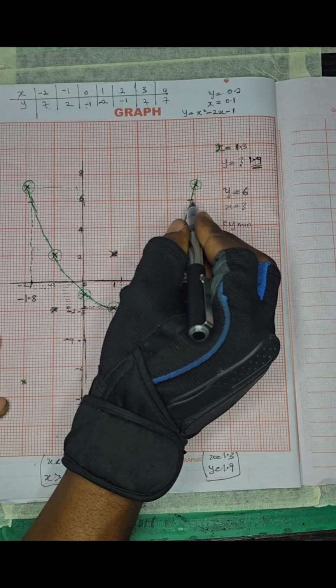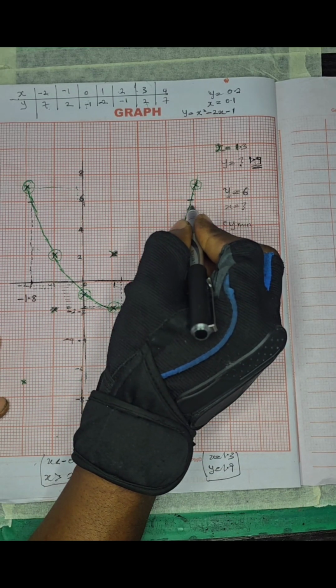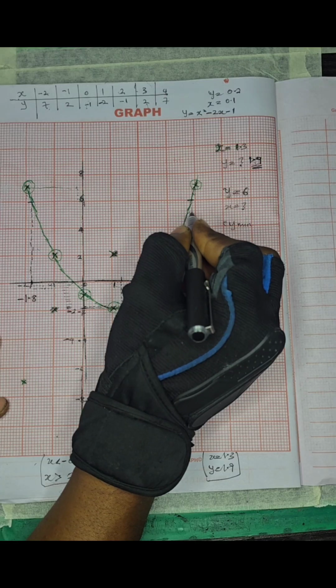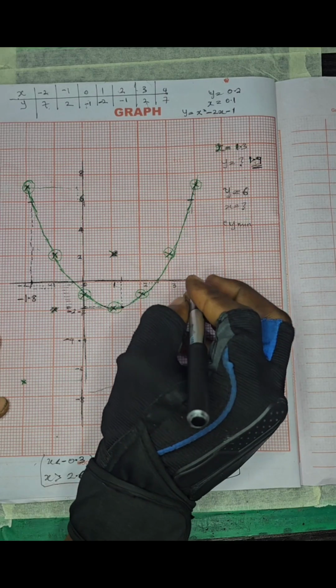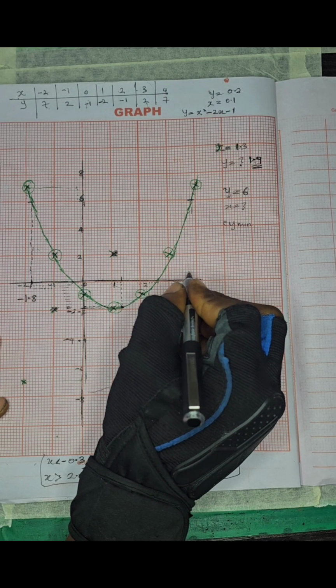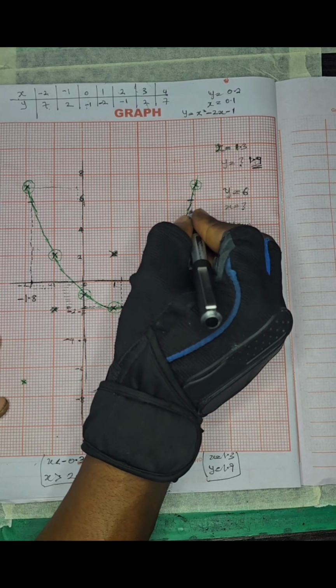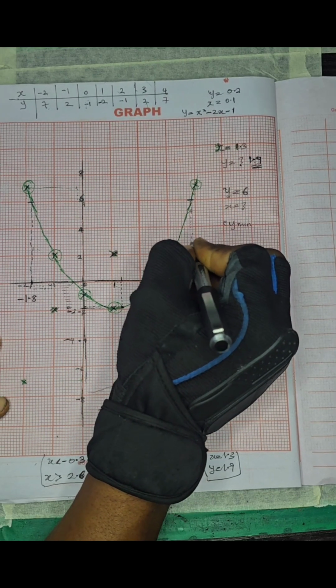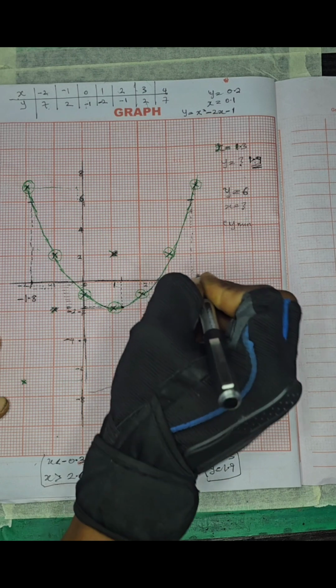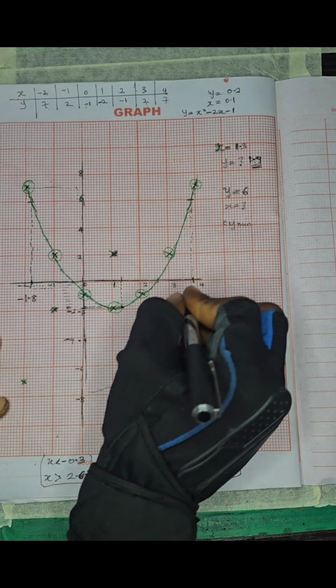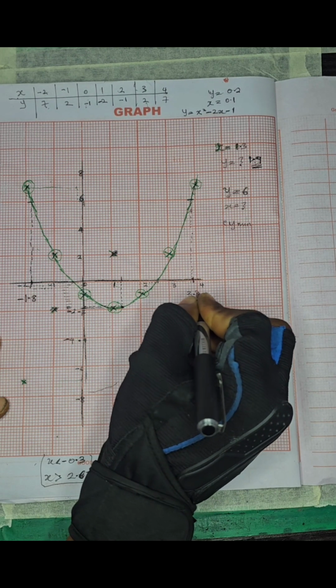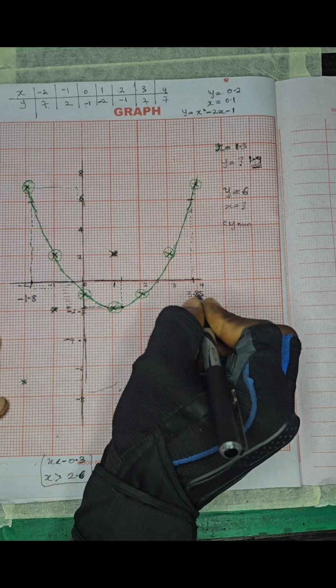Then the second one, we'll trace it down here. It's at the middle here. It'll be in between 8 and 9. So here, let me say here is 3.85, something like that.